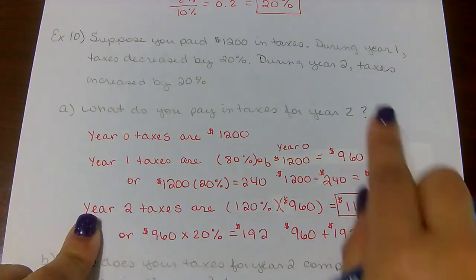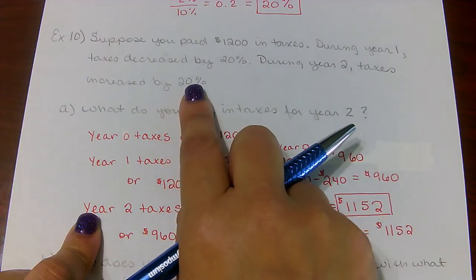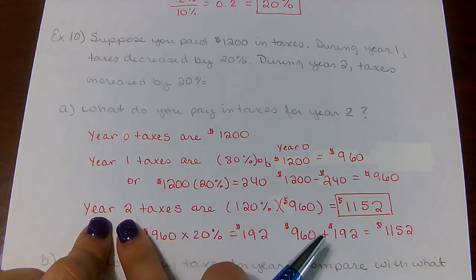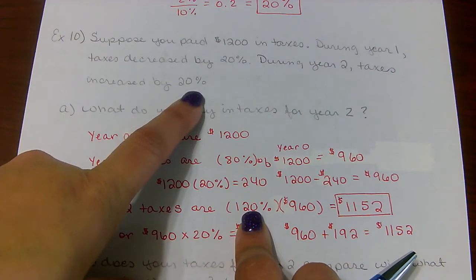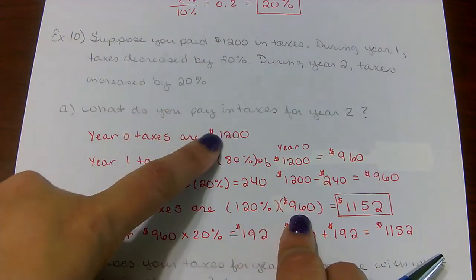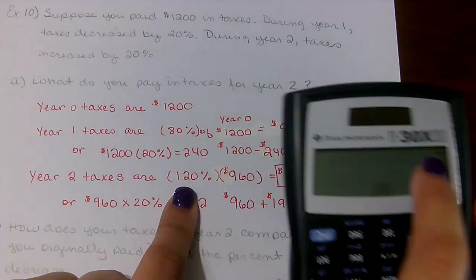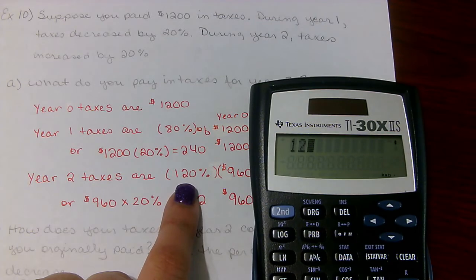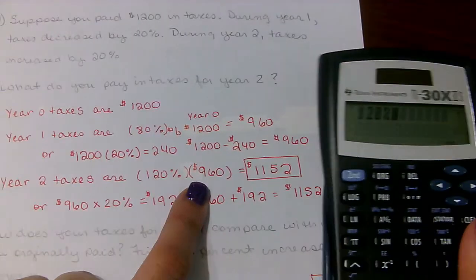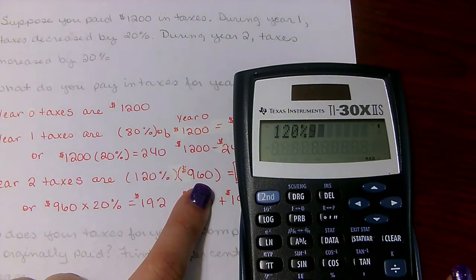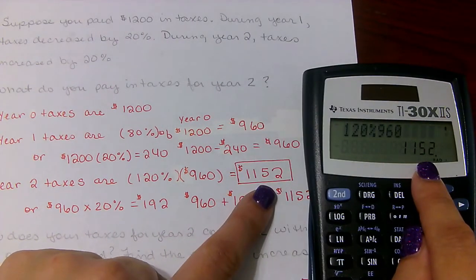Okay? Now read what it says here. During the second year, taxes increase by 20%. Be careful with this one. For year 2, the taxes are going to be 120% because you increase it, so we're adding it to 100. But it's not of the original value. It's from the value for the year before. So we're going to go ahead and do this in the calculator. 120% of last year's taxes, $960. Here I get $1,152, which is what I have here.